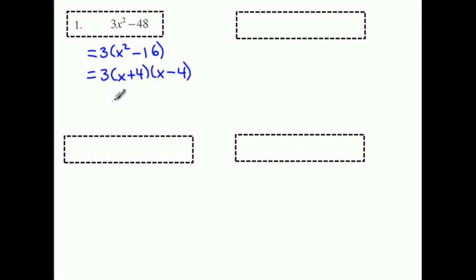If you want to check this, I'll write that in a different pen color. x times x gives x squared. x times negative 4 is negative 4x. 4 times x is positive 4x. And 4 times negative 4 is negative 16. So 4x and negative 4x cancel out, so you get x squared minus 16, which is there, and then the 3. So there's that one done. Let me just switch colors here.